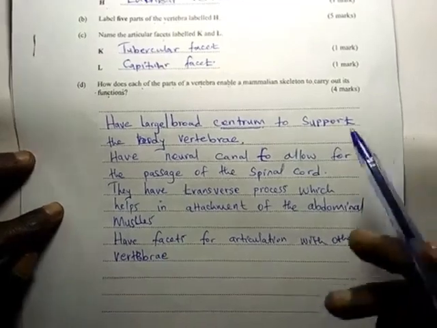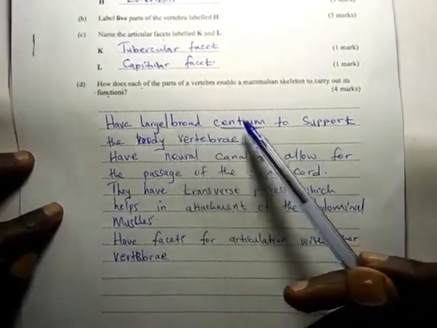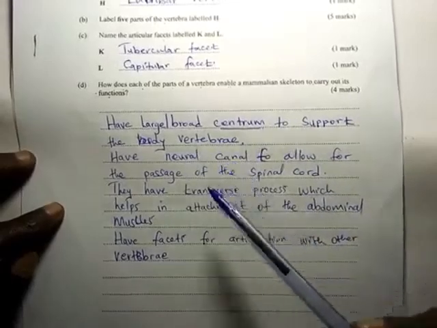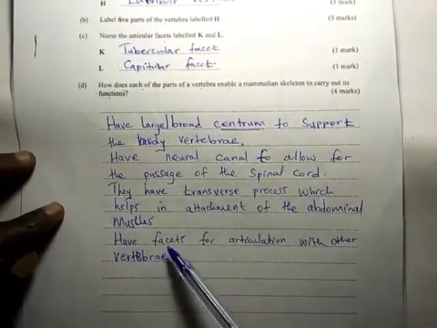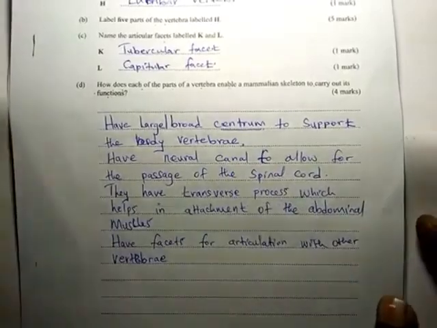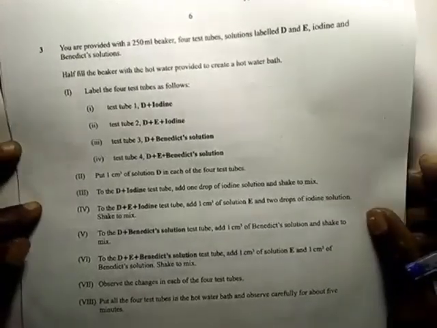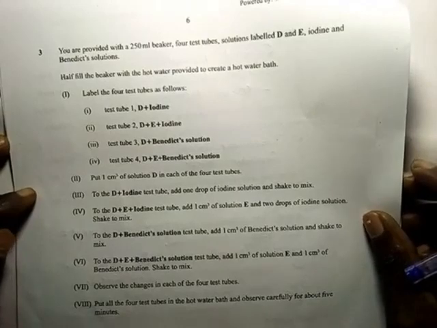Now we have answered our 4 marks. The first, we have centrum, neural canal, transverse process, and facets. Now number 3, our last question is on food test. You are provided with a 250 beaker, 4 test tubes, solutions labeled D and E, iodine and Benedict solution.